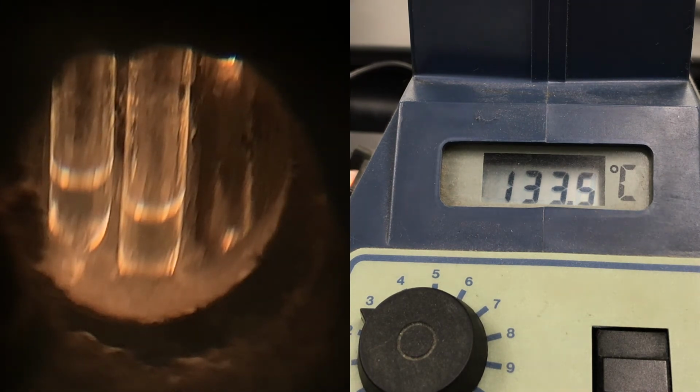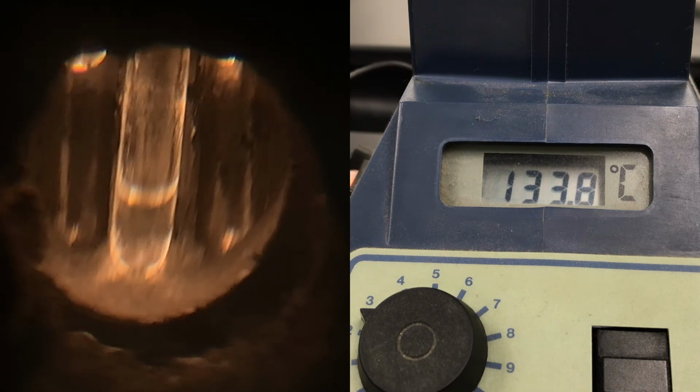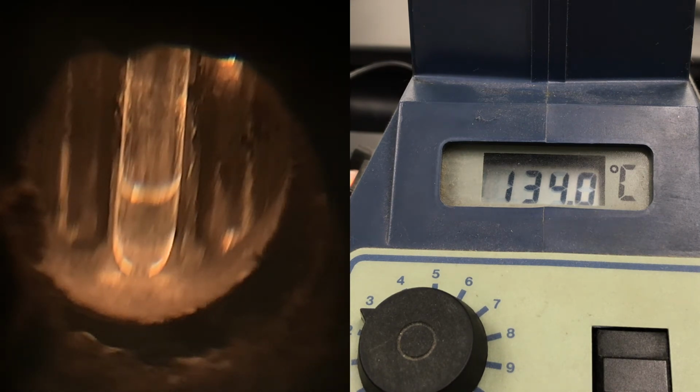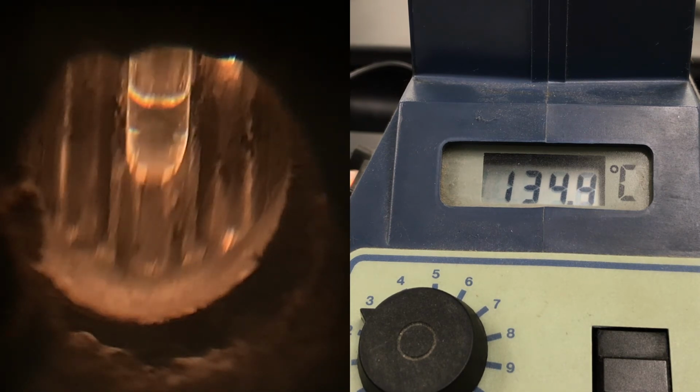So once again, the sample on the left here that I'm raising and removing is the Lauren Oils. And the sample in the middle is the Traverse Bay that I'm now removing.